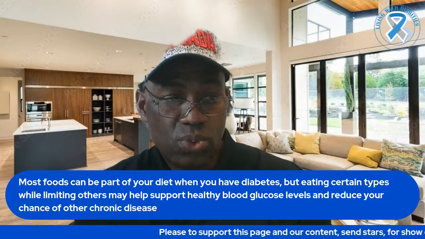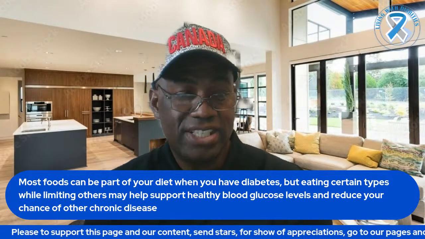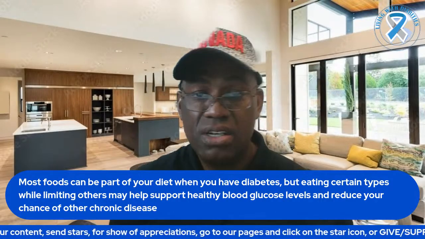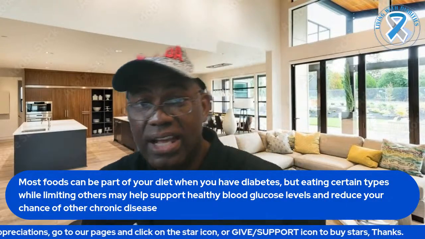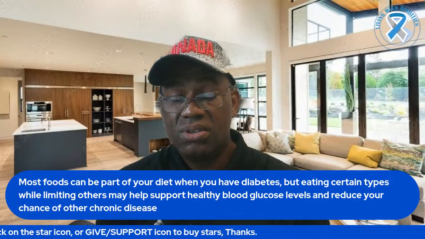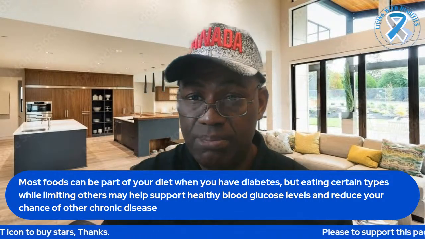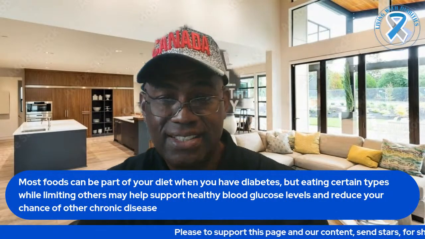Now, last one, ask your doctor to prescribe a glycogen kit. Glycogen kits. This is your sugar level boost. There's something they call a glycogen kit. This is more or less for people with type 1 diabetes. Most of the time, if you go into a coma, they use glycogen to boost up your sugar level. So ask your doctor to prescribe you a glycogen kit.